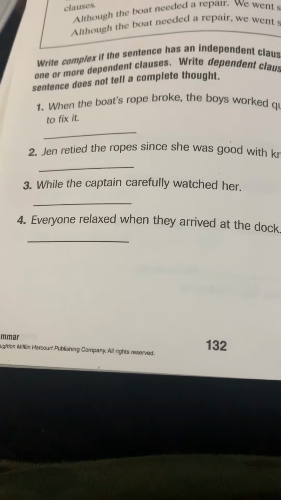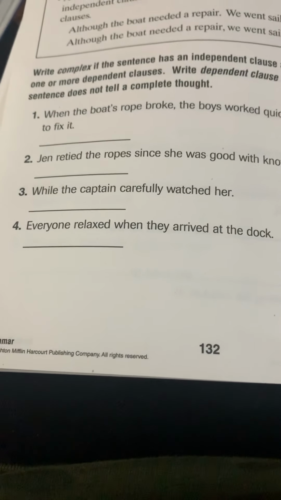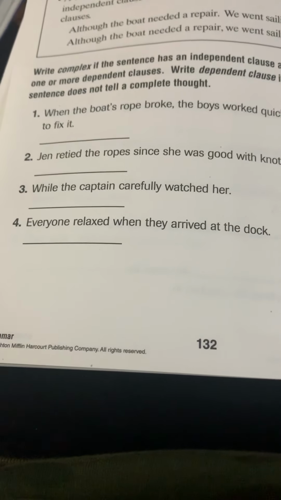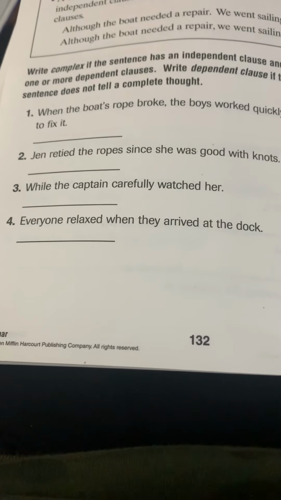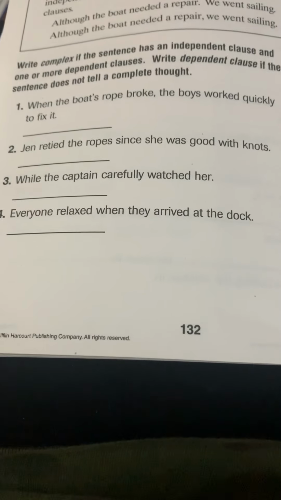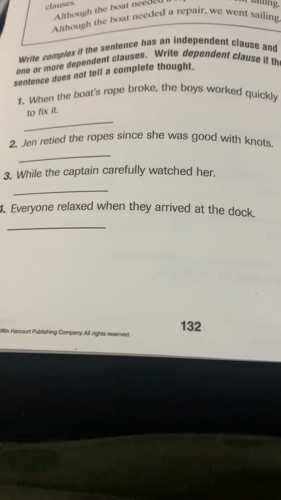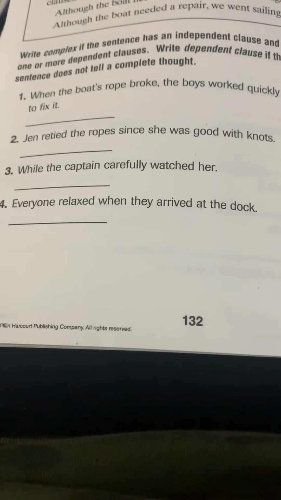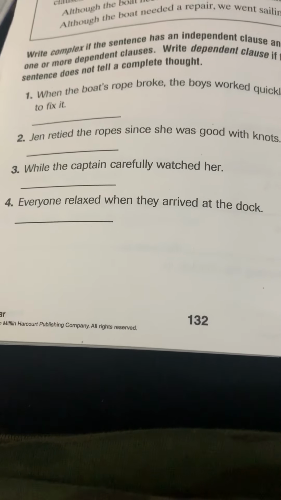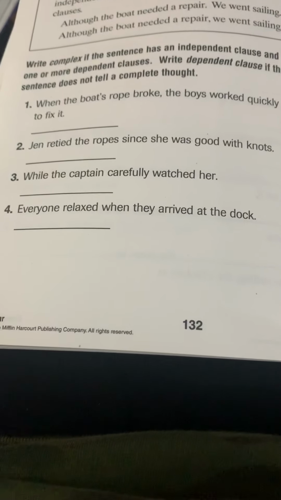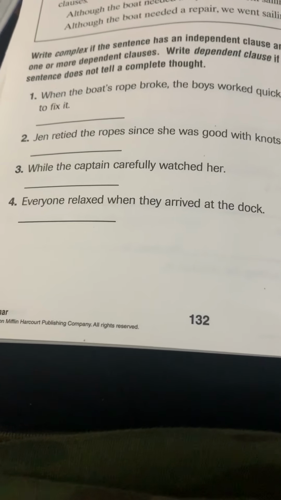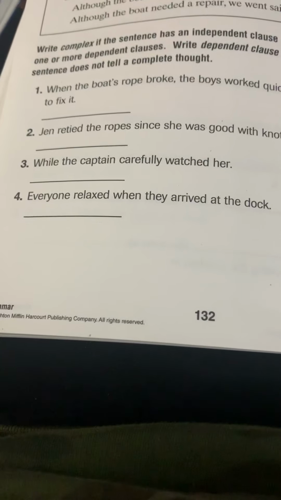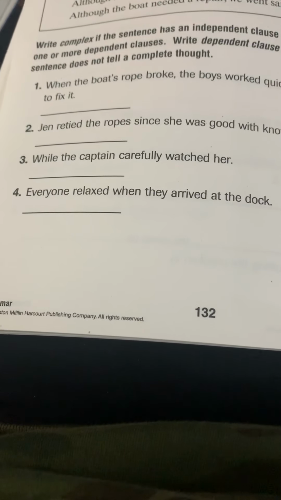If so, it is complex. It has a complete thought. If it does not have a complete thought, it is dependent clause. Jen retied the ropes since she was good with knots. Yes, you are correct. That does have a complete thought, so it is complex.